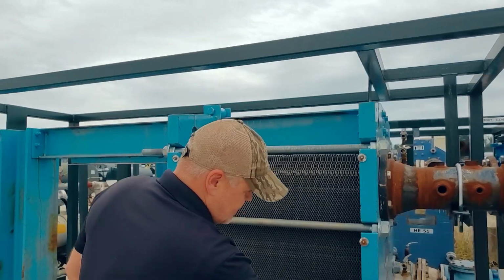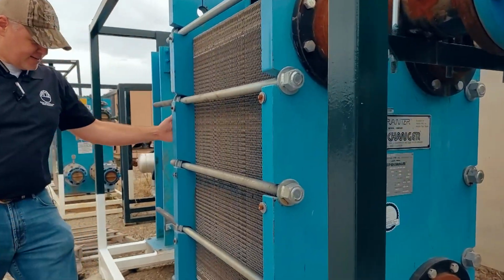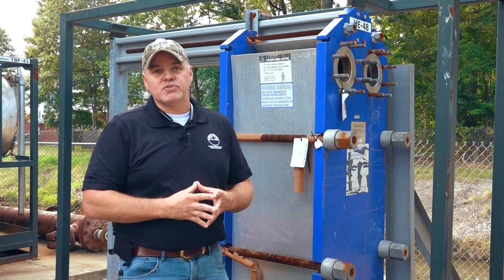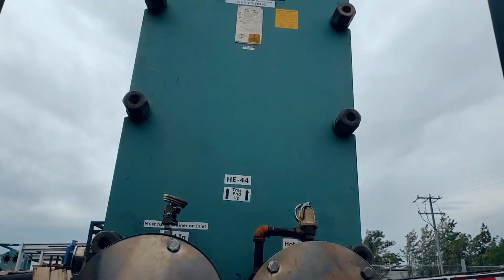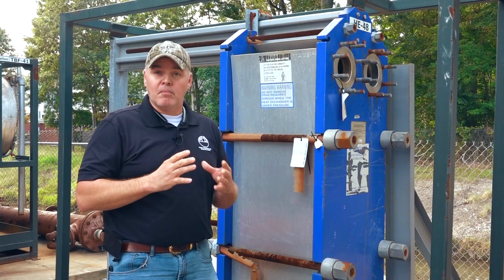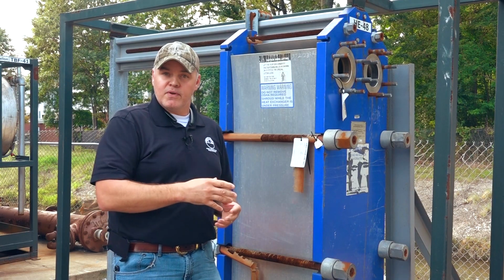The modular design allows for these units to be easily derated or even to add capacity by adding plates to the exchanger. As an illustration, let's say a plant needs to heat glycerin to 60 degrees Celsius in order to properly emulsify it with another chemical for their own product.